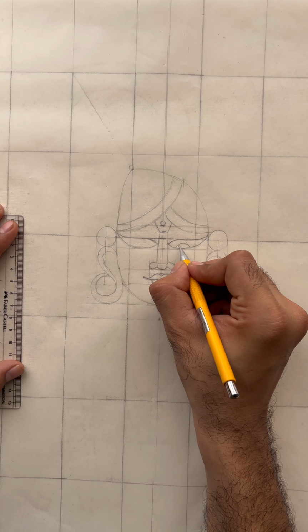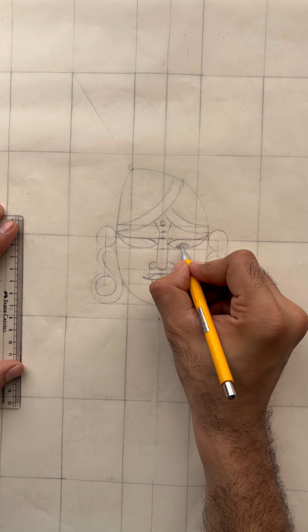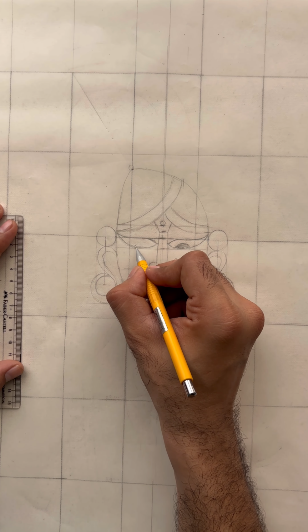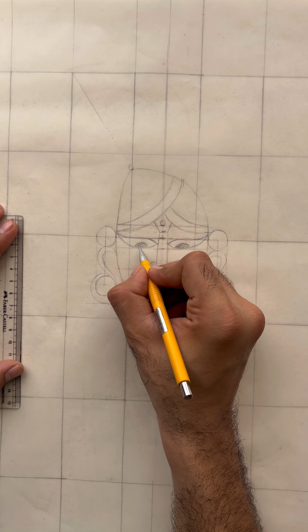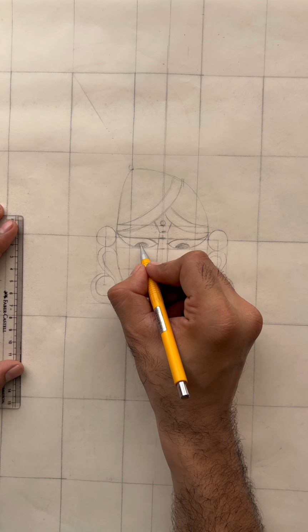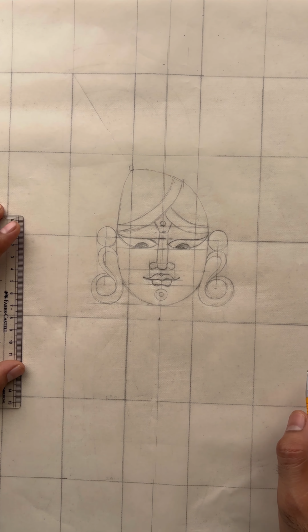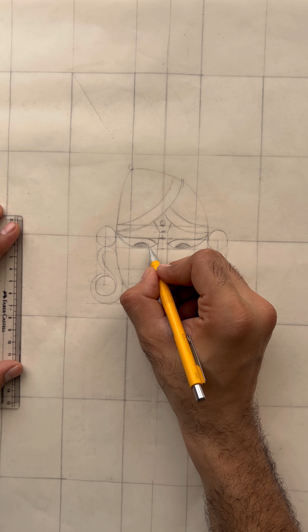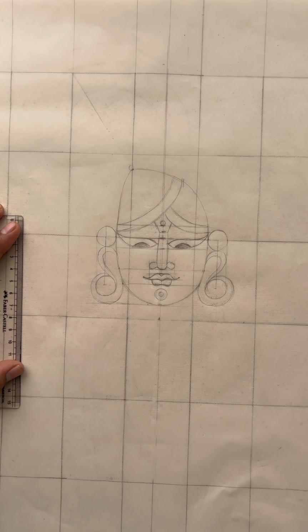Use a segment of a circle to draw the eyeballs, and the total width of these eyeballs is 1.5 centimeter in total. The placement of the eyeball should be exactly from the center of the subject, that is the symmetrical line. It shouldn't be exactly a semicircle, it should be a segment sort of a shape like this. Right, so mostly the face is completed.